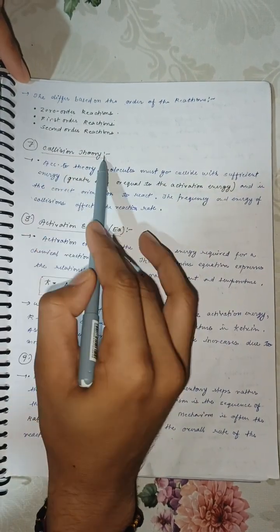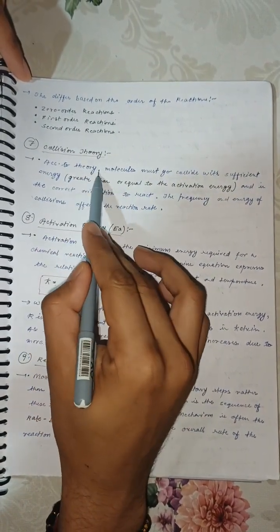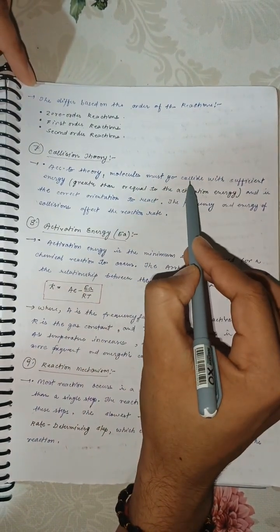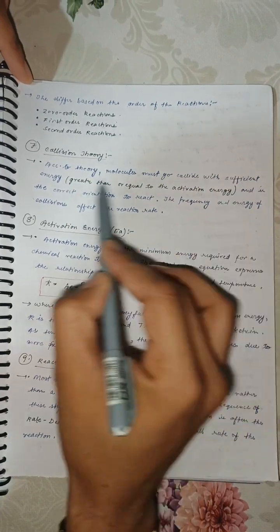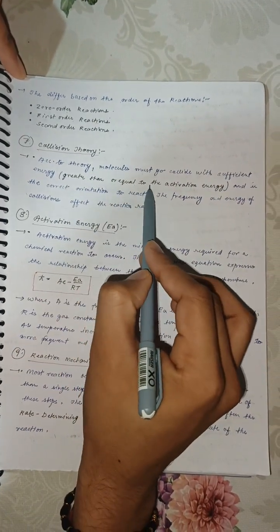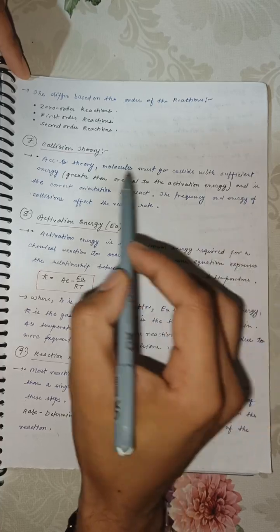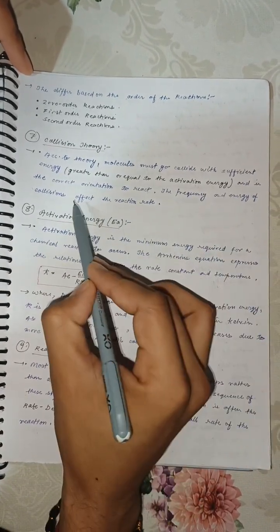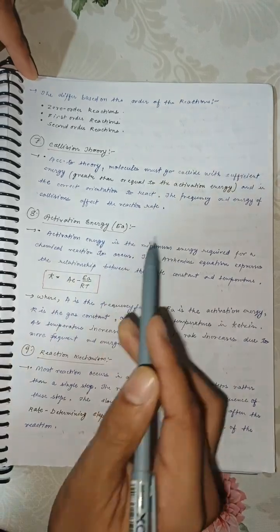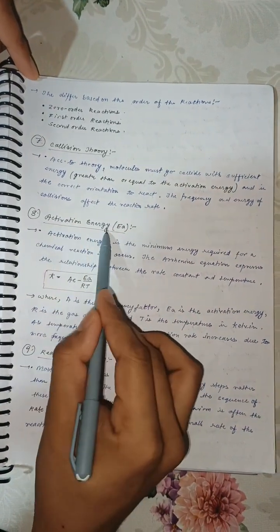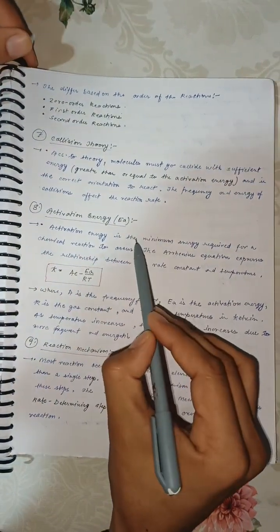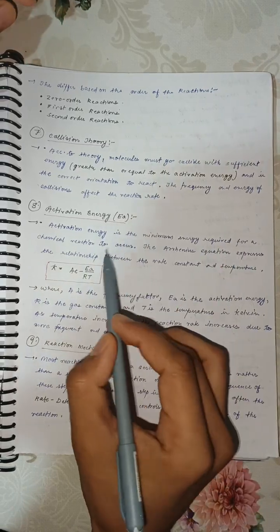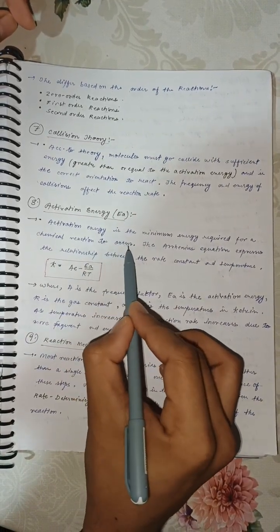The seventh, collision theory. According to this theory, molecules must collide with sufficient energy, greater than or equal to the activation energy, and in the correct orientation to react. The frequency and energy of collisions affect the reaction rate. Eighth, what is activation energy? Activation energy is the minimum energy required for the chemical reaction to occur.